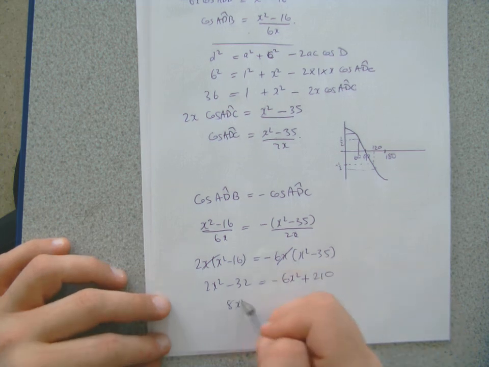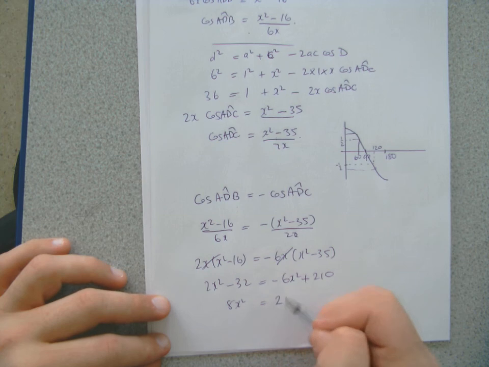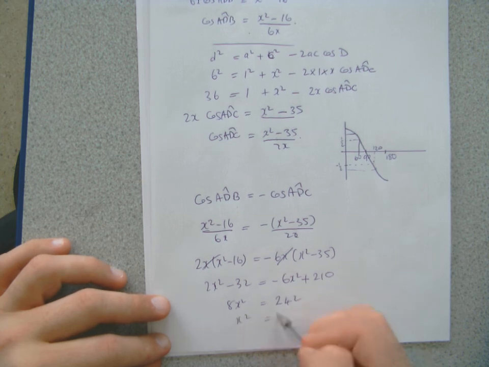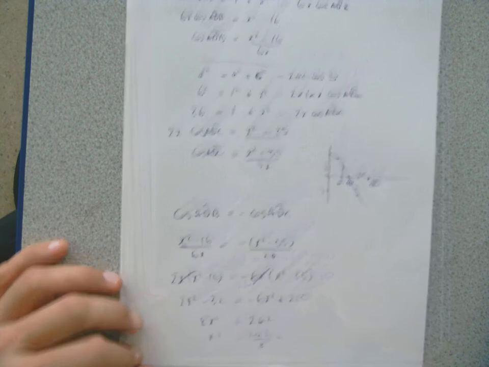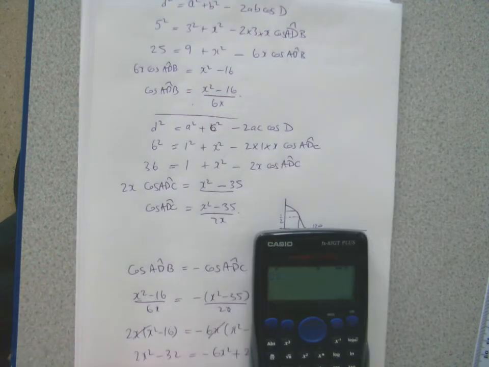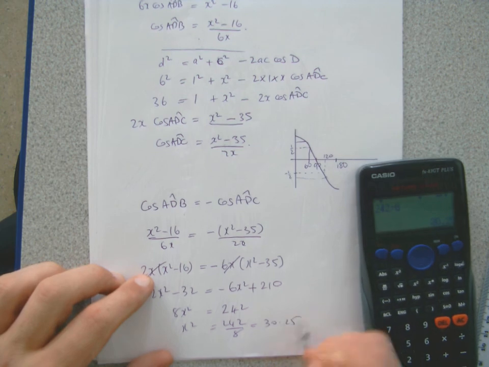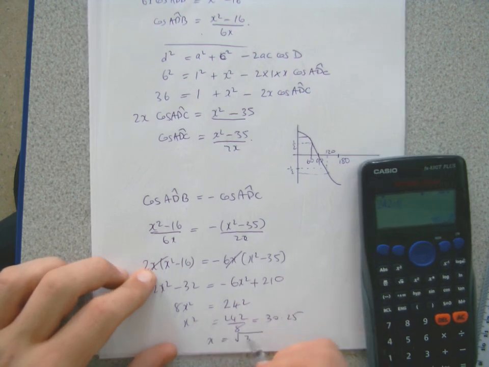So then 8x squared will be 242. So x squared will be 242 divided by 8, so 30.25. So x will be the square root. Take the positive, of course, because it's measuring length, and you get 5.5. It's exactly what we want.